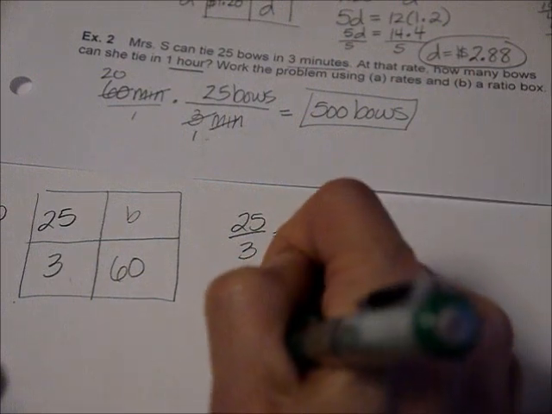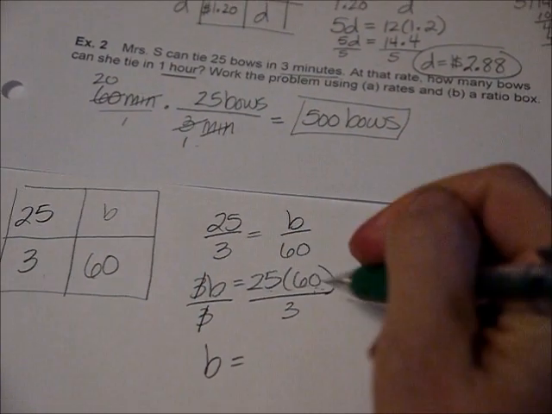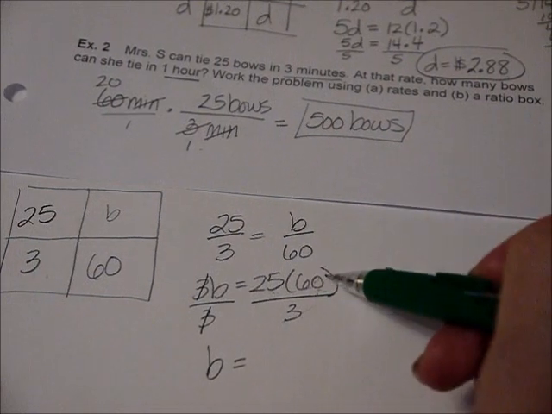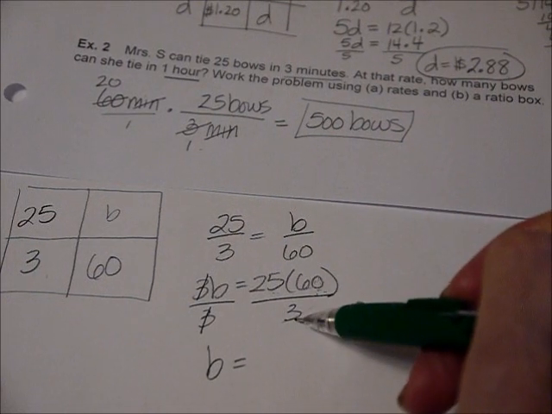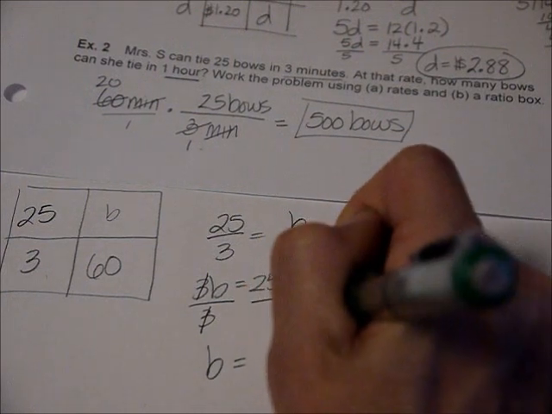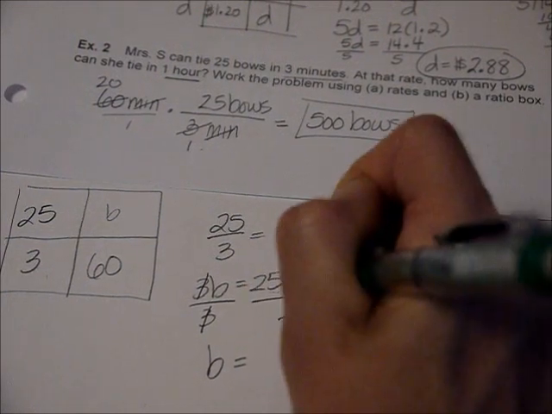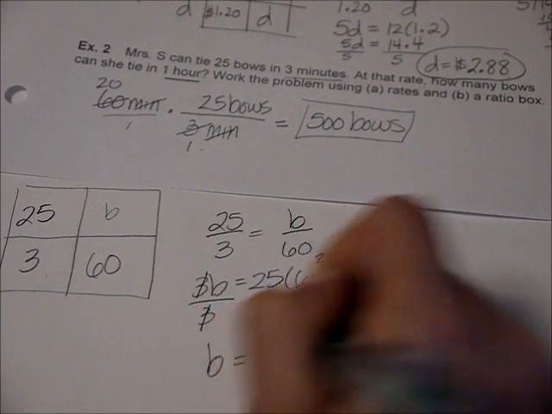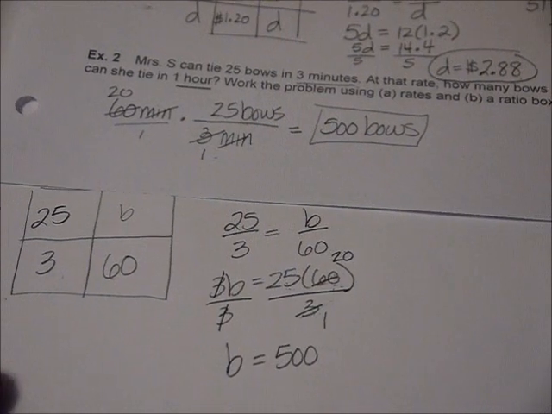So those guys go away and become 1b. And now I can take this and see that I can reduce 60 thirds. And I can do that right now. So 3 goes into 60 20 times. And now we've got the 25 times 20, which was 500. Okay, so again, your sheet should look like this.